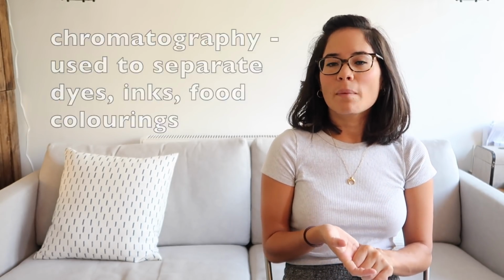Be prepared to describe how you set up a chromatogram. Remember, you have filter paper, which you draw a reference line on in pencil. You put the dots of ink along the pencil line, and then you dip the paper into water. As the water soaks up, it draws the dyes up the paper, and you can determine several things from that.